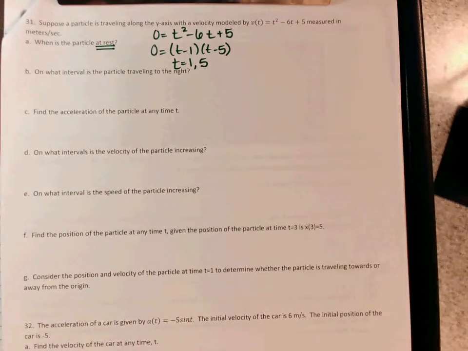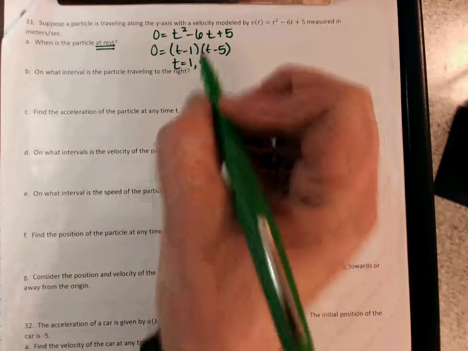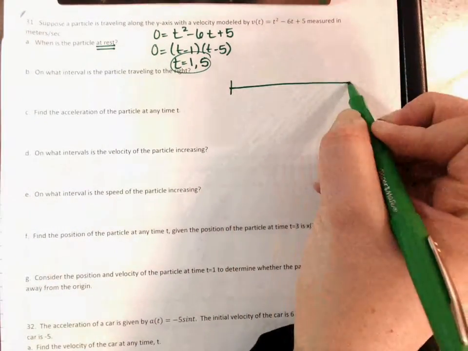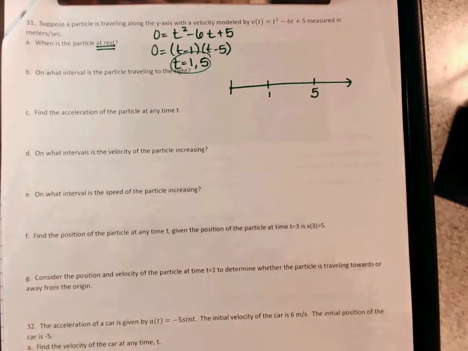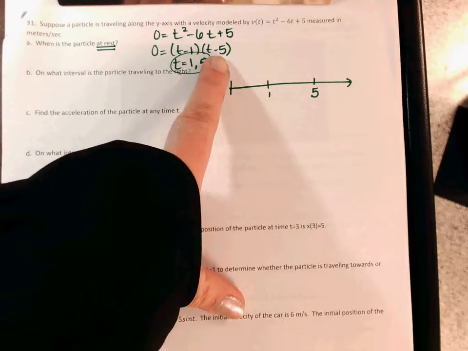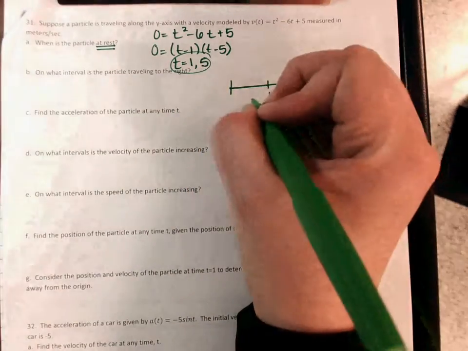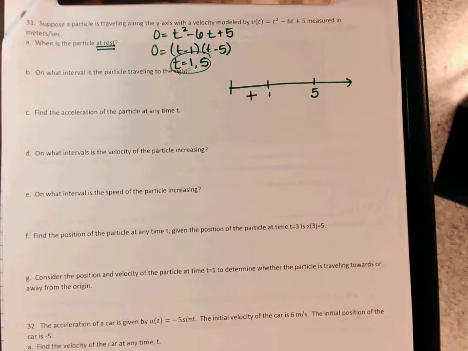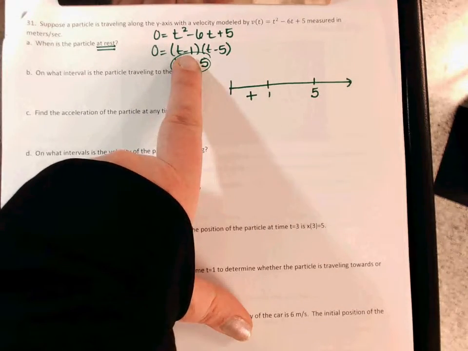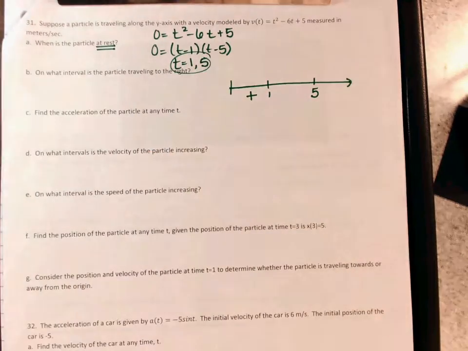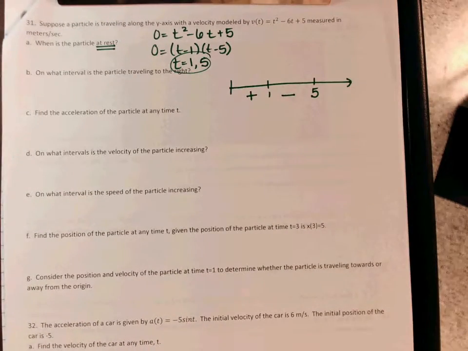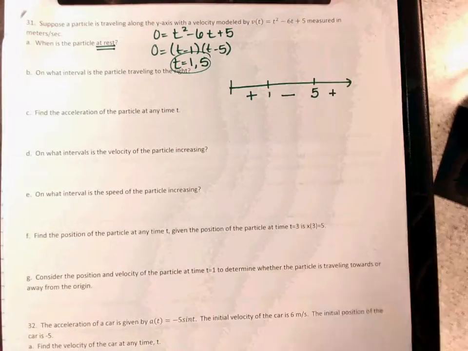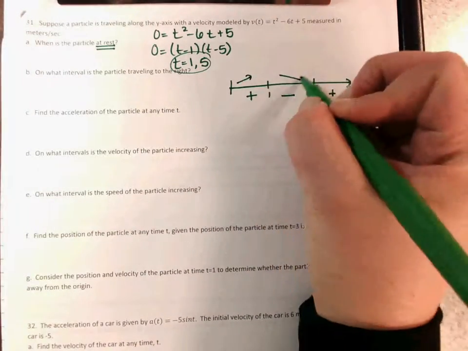So, part A, you're done. Part B, when is it traveling to the right? That's a sign chart. So 1 and 5 go on my little table. From 0 to 1, say I plug in 0. I get negative 1 and negative 5, but those multiply to a positive. Then say I pick 2. 2 minus 1 turns positive. 2 minus 5 is still negative. Multiply those together, you get a negative. Then last one, say you pick 6. These both turn positive. So it goes up, down, up.